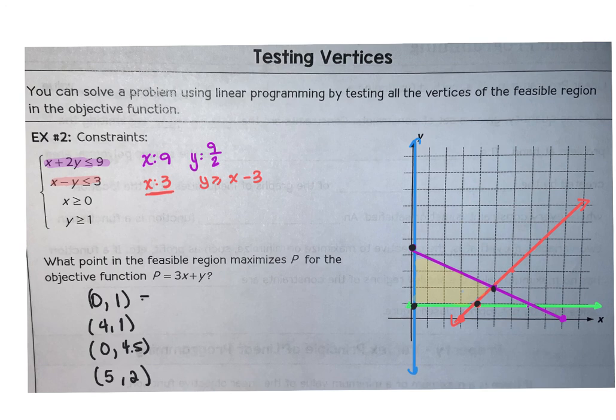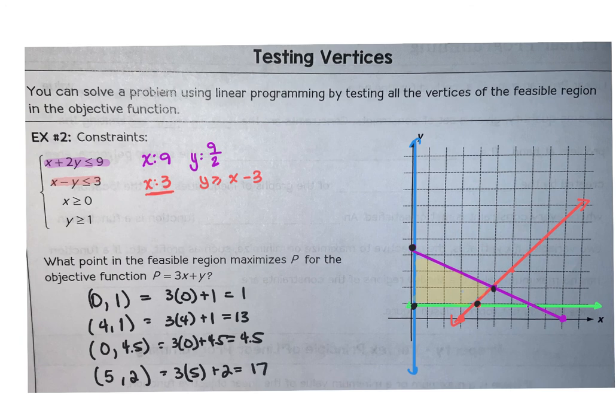And I'm going to plug those in. So 3 times 0 plus 1 is going to give me 1. 3 times 4 plus 1 is going to give me 13. 3 times 0 plus 4.5 is going to give me 4.5. And 3 times 5 plus 2 is going to give me 17.